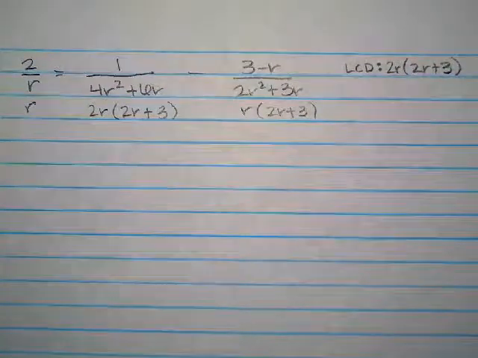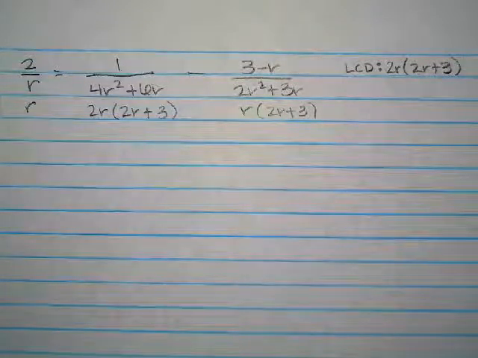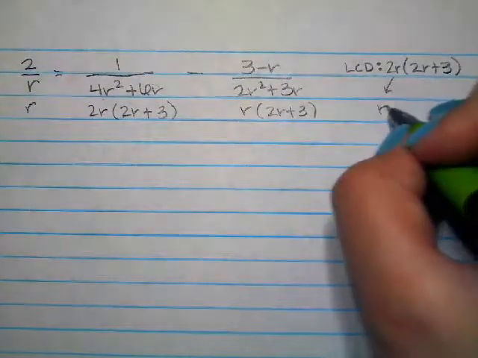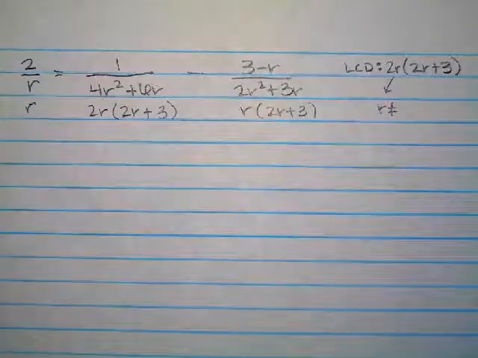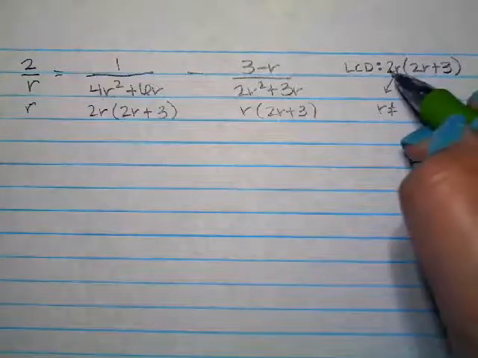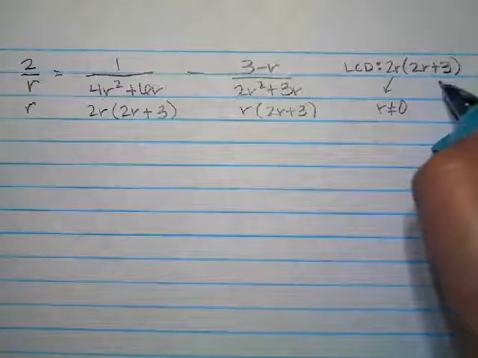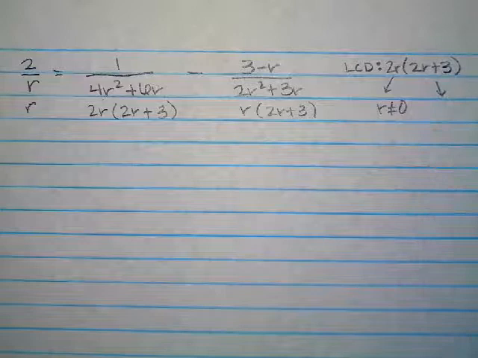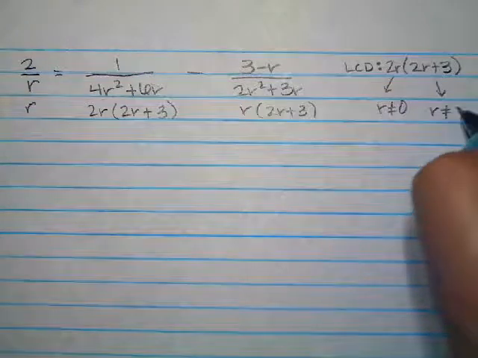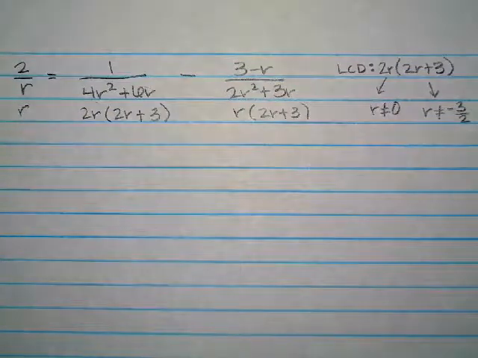Can you guys tell what the excluded values are? There's more than one of them. Well, it's going to come from this one. So what's the excluded value there? Not negative. It's 0. Anytime it's just from a GCF, with no plus or minus in between, the excluded value is 0. And then the excluded value over here is actually a fraction. Can anyone tell? Negative 3/2. So r cannot equal negative 3/2. Okay, so we have 2 excluded values for this problem.